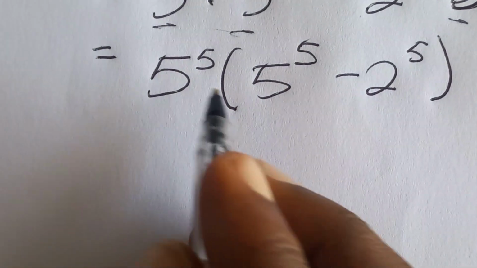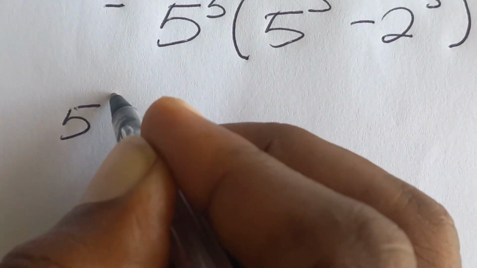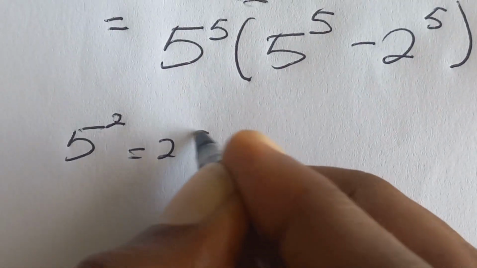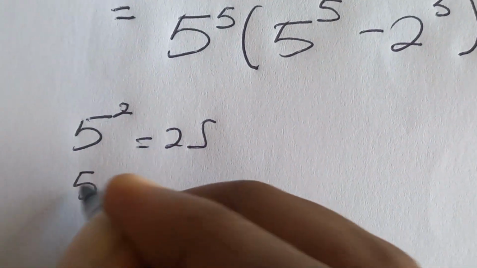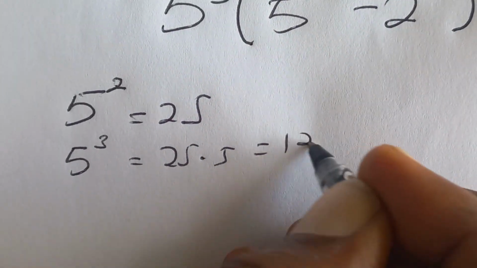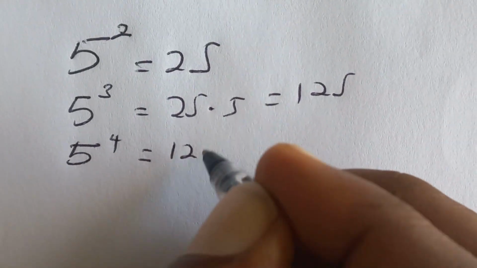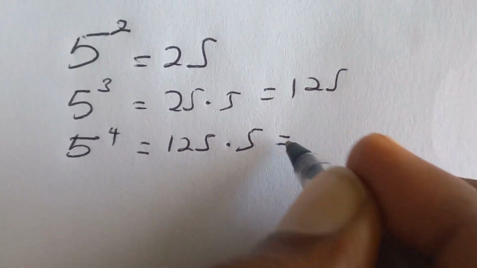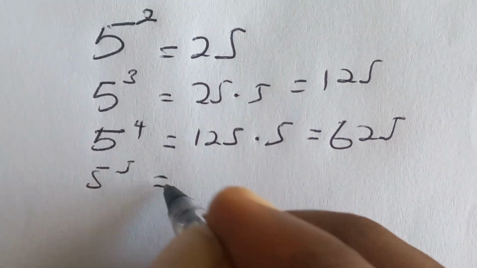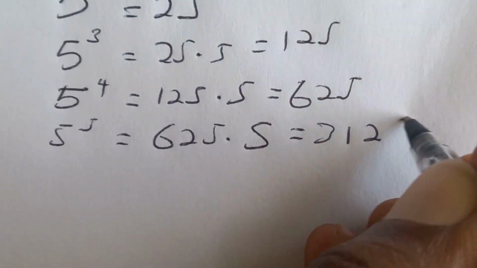Now 5 exponent 5, you need to break it down because we are not using a calculator. You have to do it step by step. 5 squared is 25. 5 exponent 3 is 25 times 5, which equals 125. 5 exponent 4 is 125 multiplied by 5, which is 625. 5 exponent 5 is 625 multiplied by 5, which equals 3125.